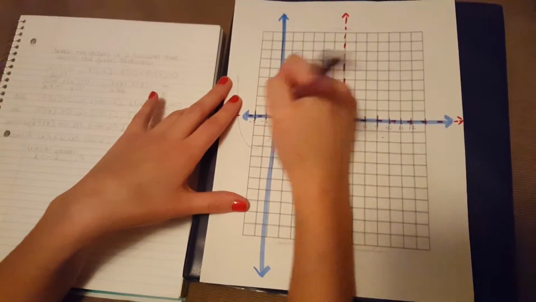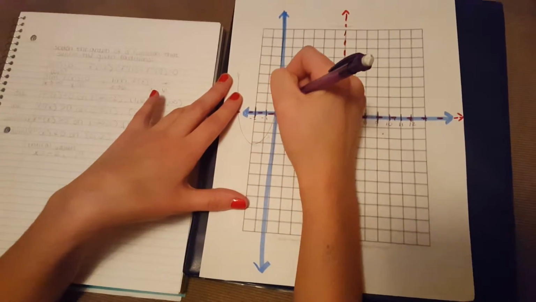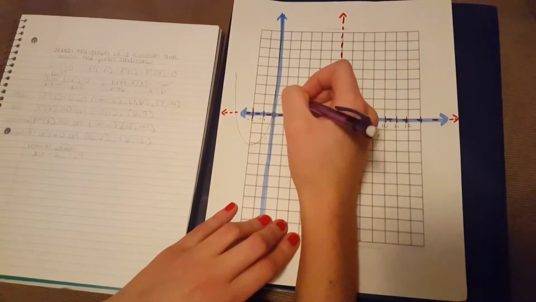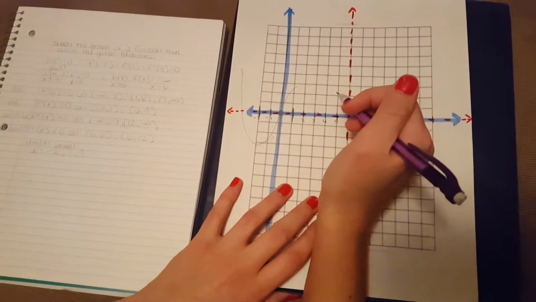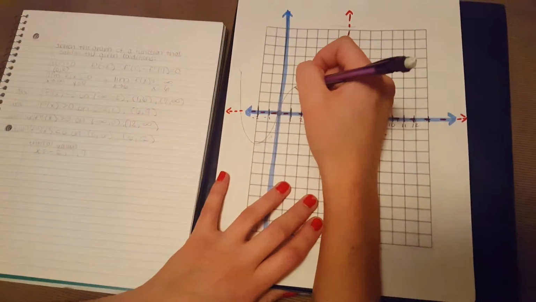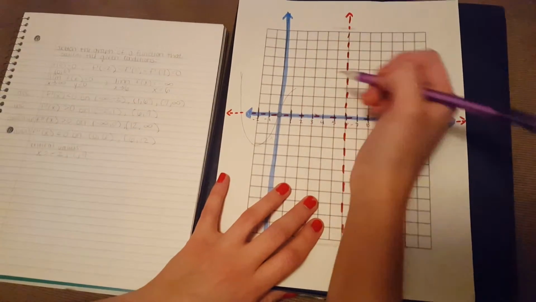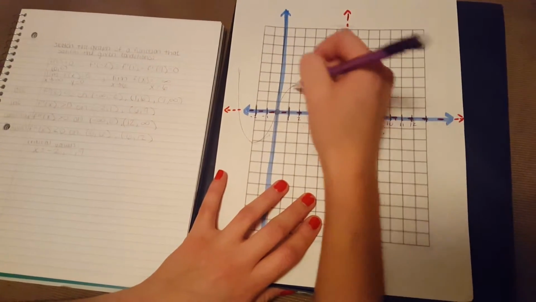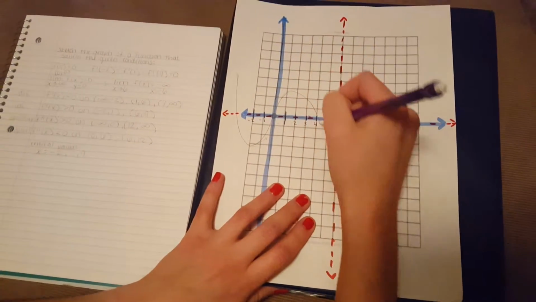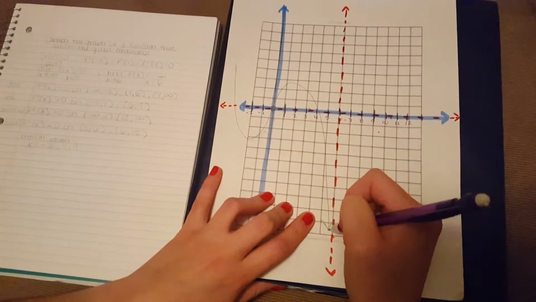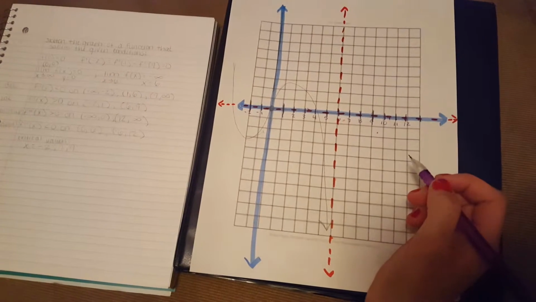Don't forget that. Okay, so until 1, it's increasing. And then from 1 to 6, it's going to decrease. So 1 to here, and remember it's an asymptote, so it goes to negative infinity.